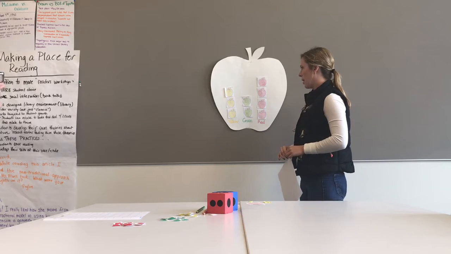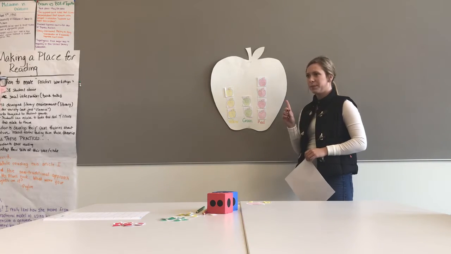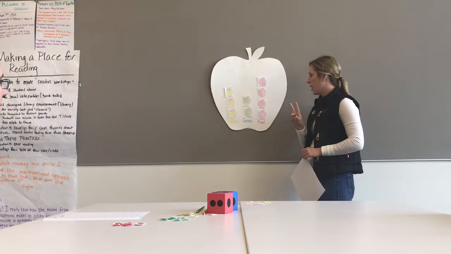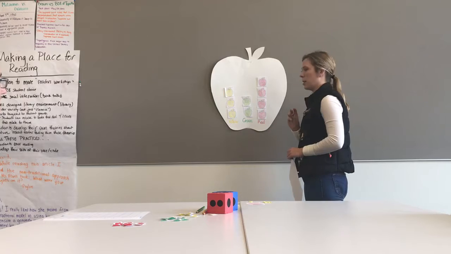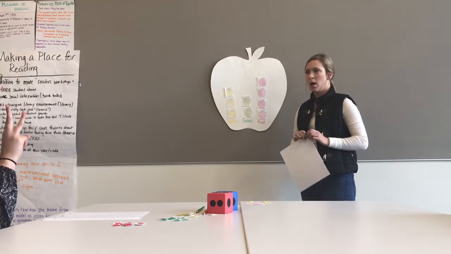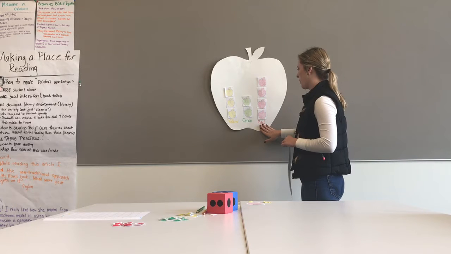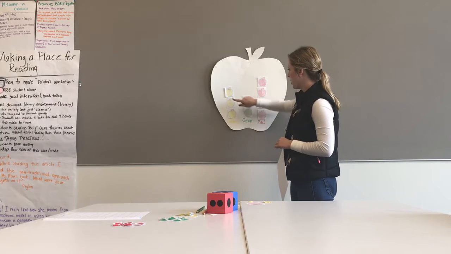And if you think yellow has the most, put up the number 1. And if you think green has the most, number 2. If you think red has the most, put up the number 3. Alright, so a lot of you held up the number 3, so you think the red apples have the most. So let's go ahead and count.